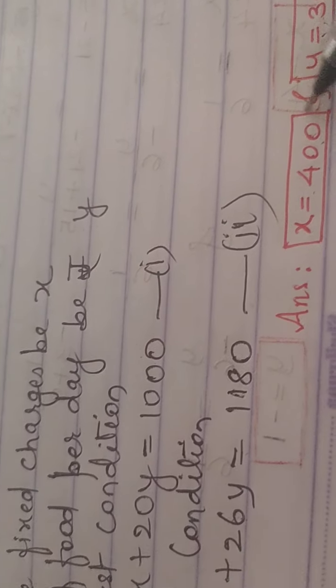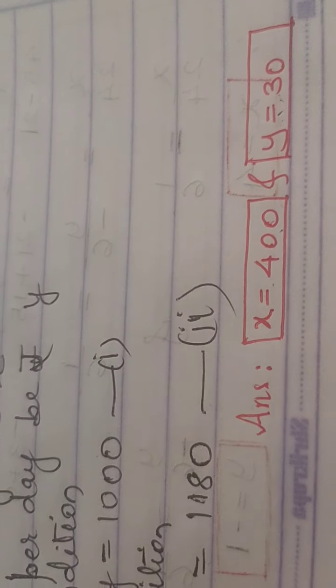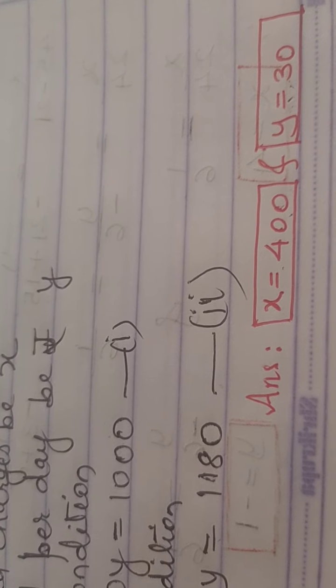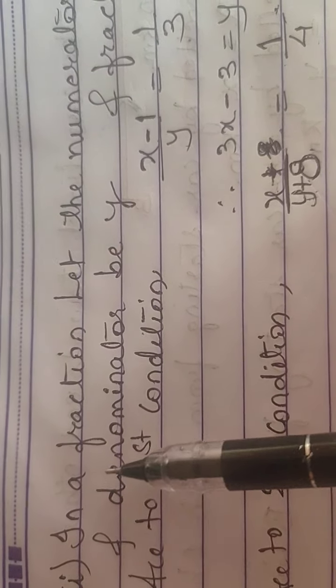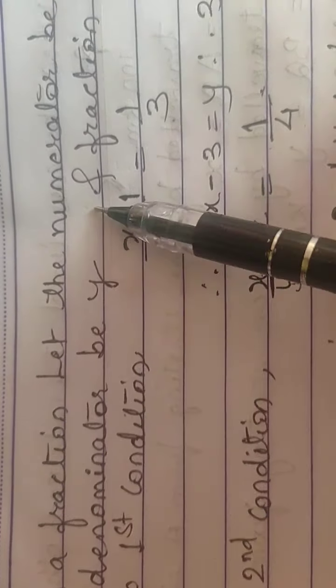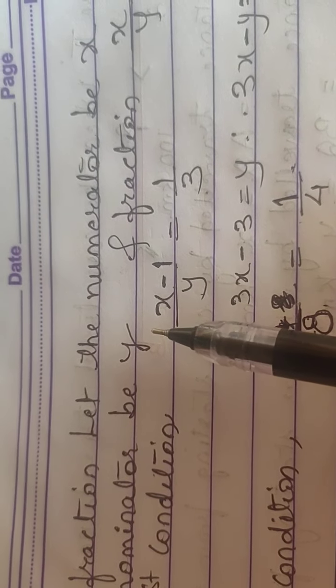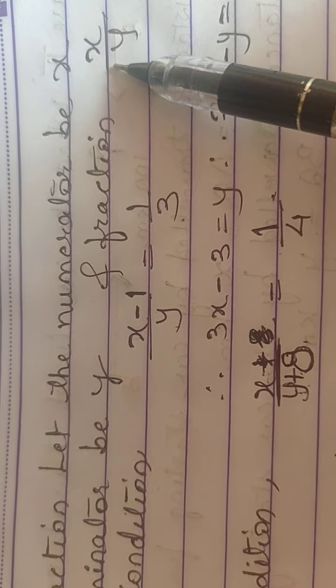Now we have assumed the fixed charge as x, so the fixed charge is 400 rupees and the cost per day for food is 30 rupees. Okay, so in this way we can simplify this. Now in the second question, there is a fraction, so we will assume the numerator and the denominator. In a fraction, let the numerator be x and the denominator be y. So the fraction becomes x upon y.